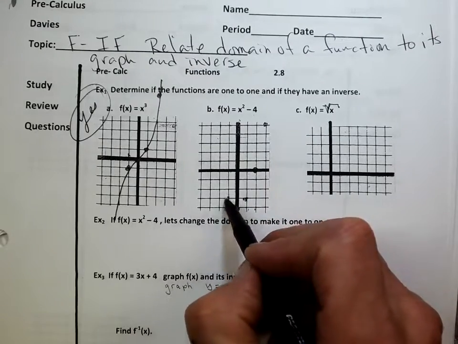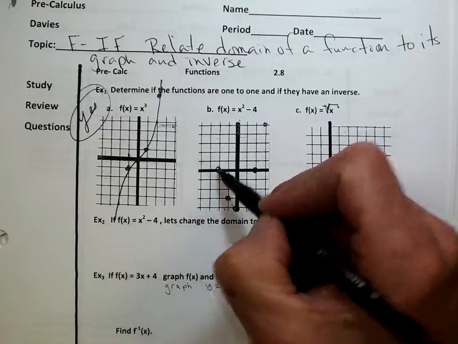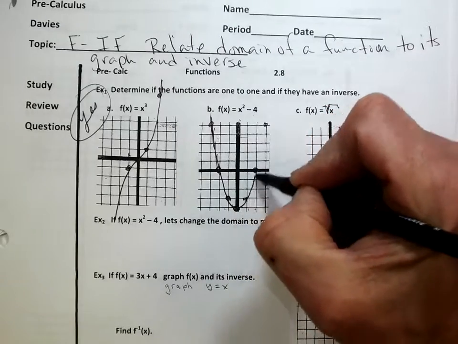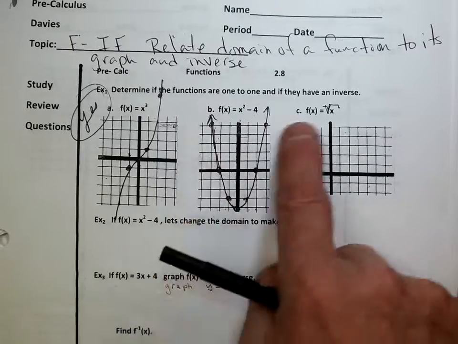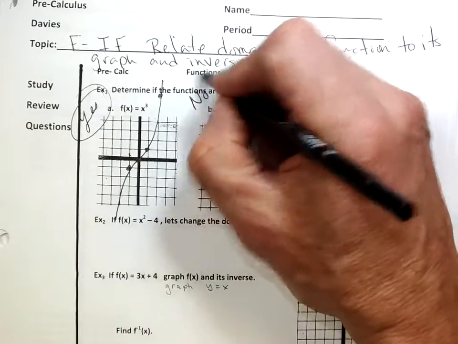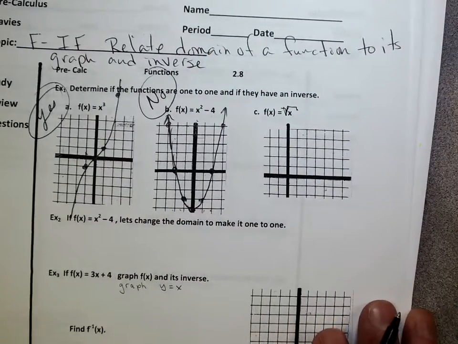So I'm also going to go negative 1, up 1, go back 2, up 4. And I get a graph that looks like this, okay? Right? So, is it one-to-one? No, it fails the horizontal line test. No. Does it have an inverse? No. Okay? Easy? Right? Okay.